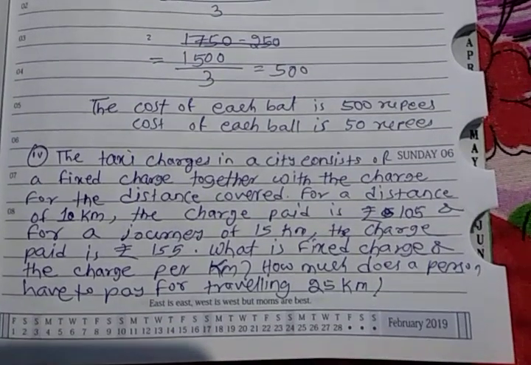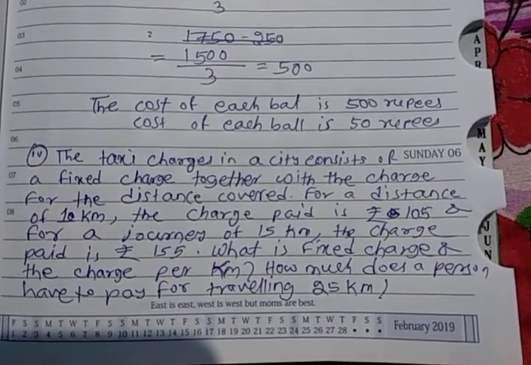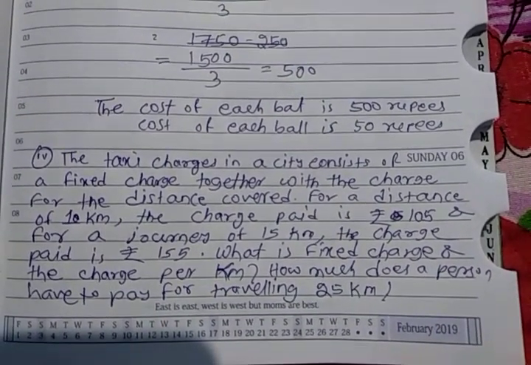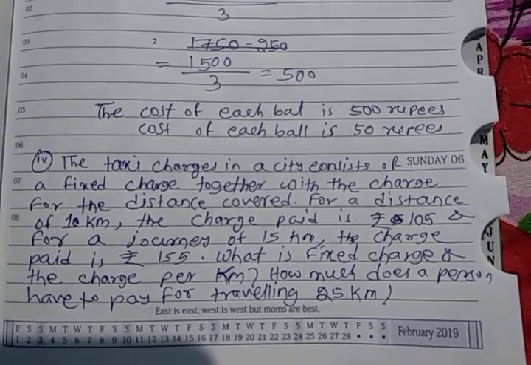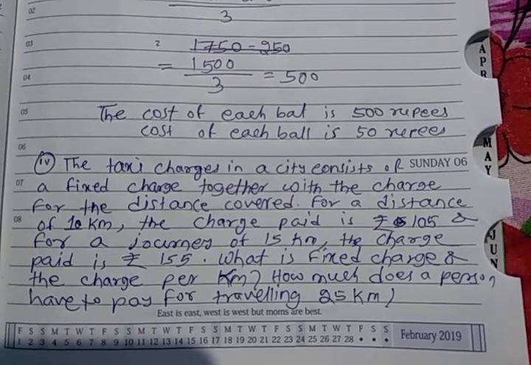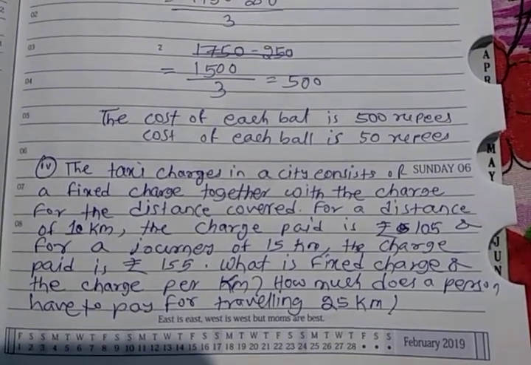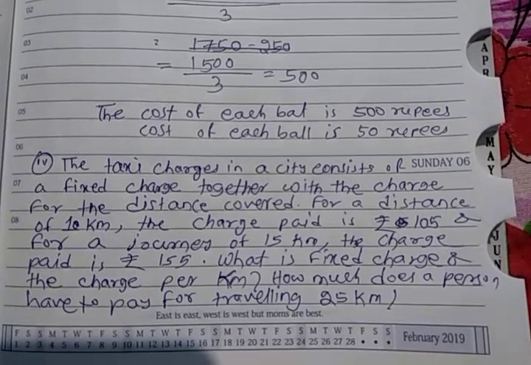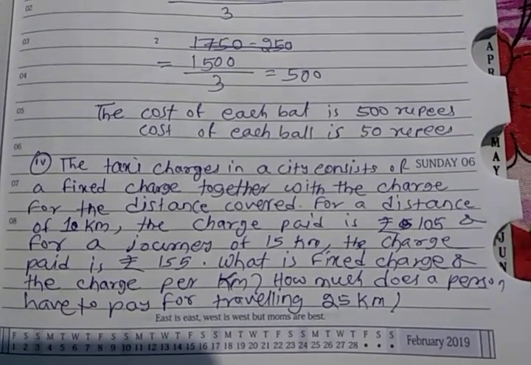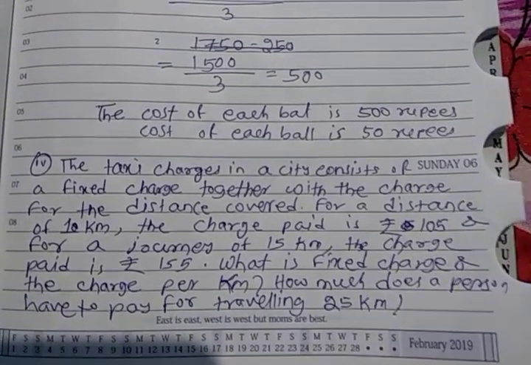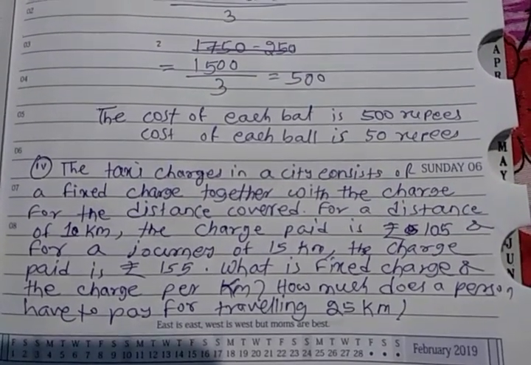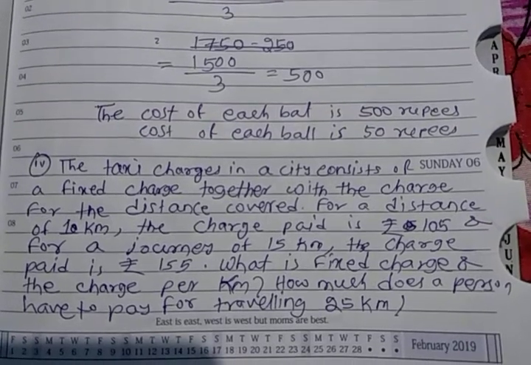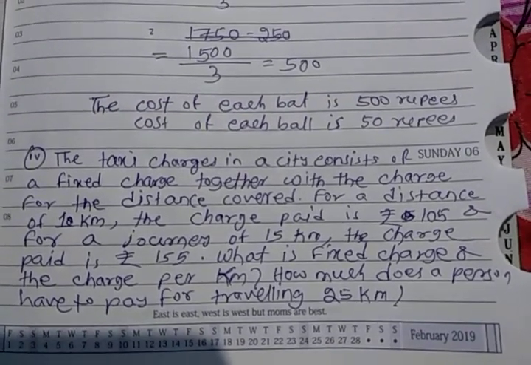Next is the taxi charges in a city consist of a fixed charge together with the charge for distance covered. For a distance of 10 km, the charge paid is 105 rupees, and for a journey of 15 km, the charge paid is 155 rupees. What is the fixed charge and the charge per kilometer? Then how much does the person have to pay for traveling 25 km?